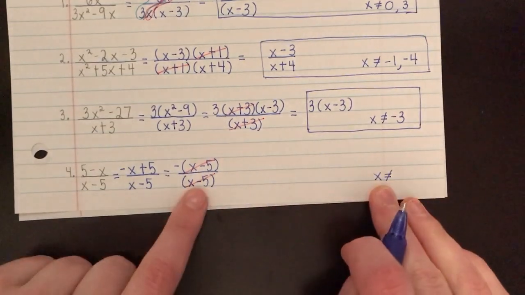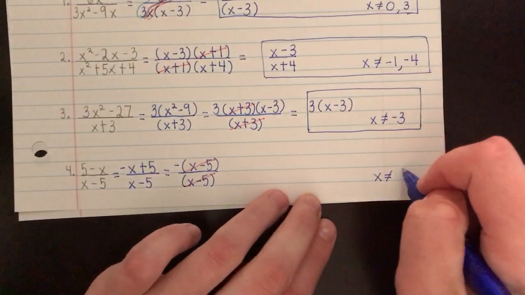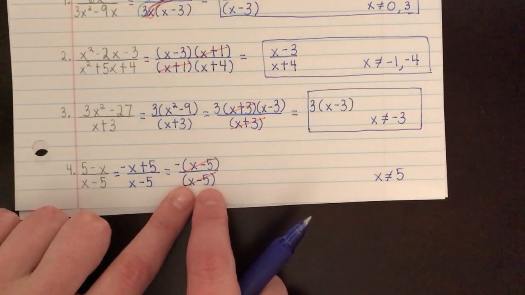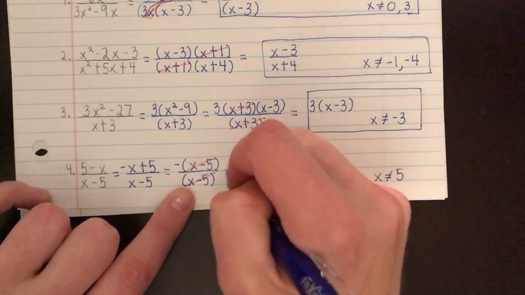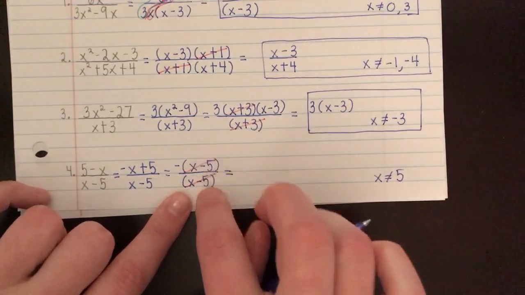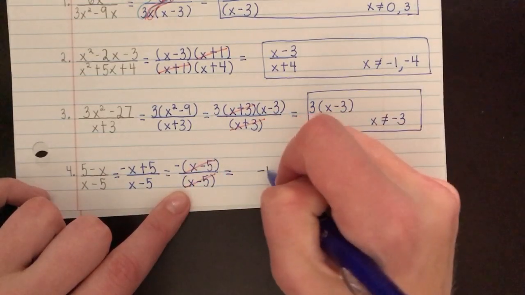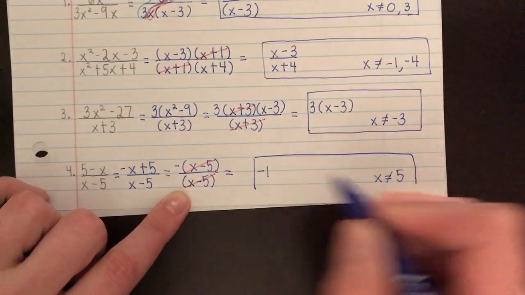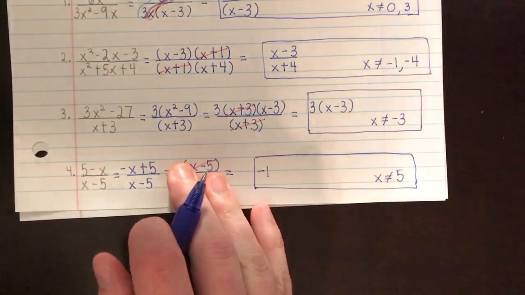Uh-oh. So on bottom, before I cancel, I need to say that x cannot equal 5, because if you set that not equal to 0 and solve, you would get +5. I'm getting a little carried away with myself. I'm excited. Okay, so here, cancel out matching factors, and my answer is just -1. So -1 is my answer, where x cannot equal 5.